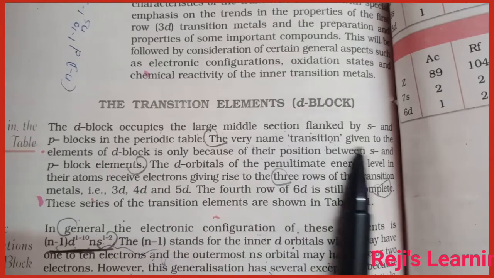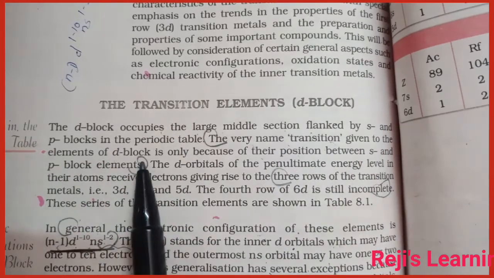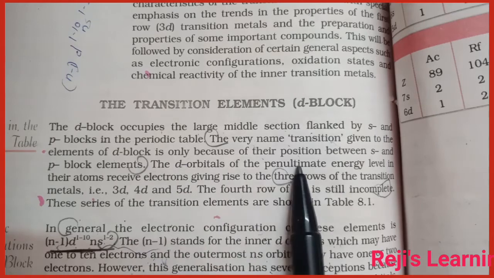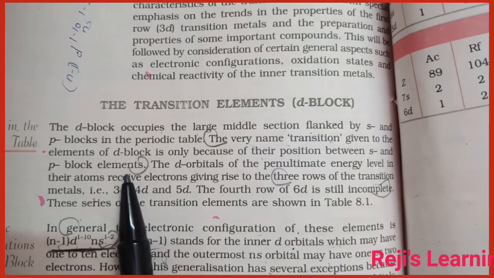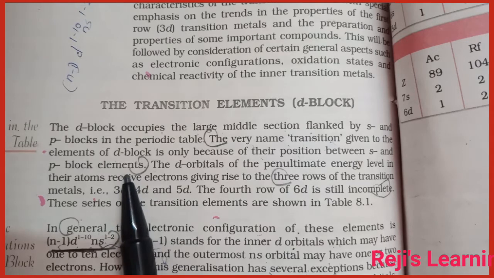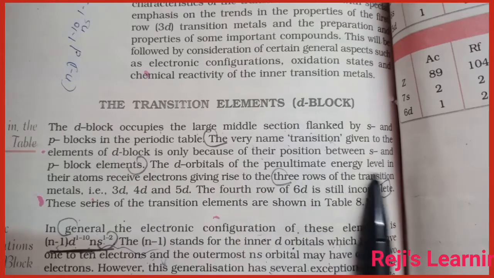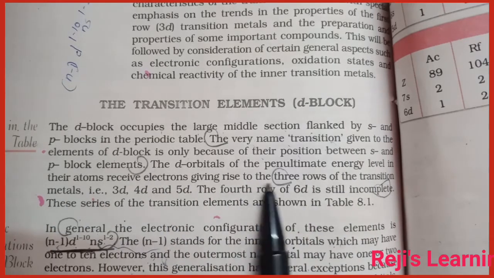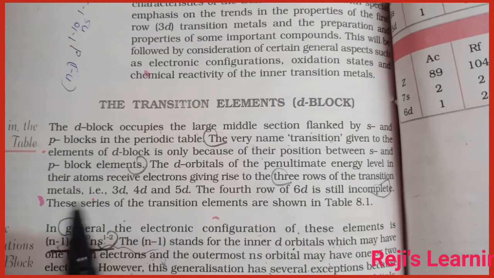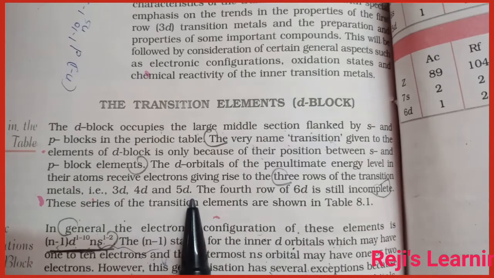The very name transition given to the elements of d block is only because of their position between s and p block elements. So the name transition is given to that group of elements. The d orbitals of the penultimate energy level in their atoms receive electrons, giving rise to the three rows of transition metals, that is 3d, 4d and 5d series.